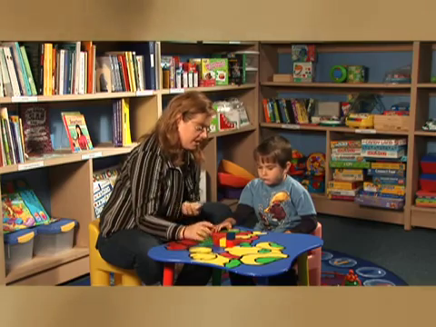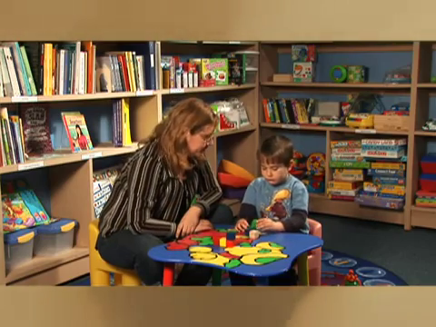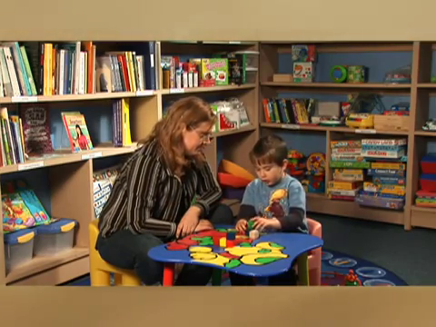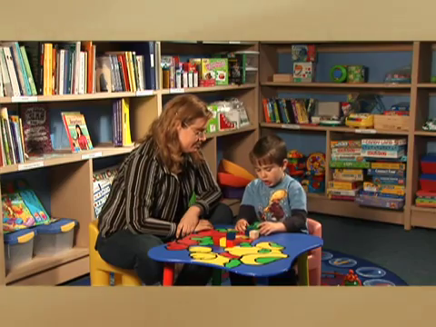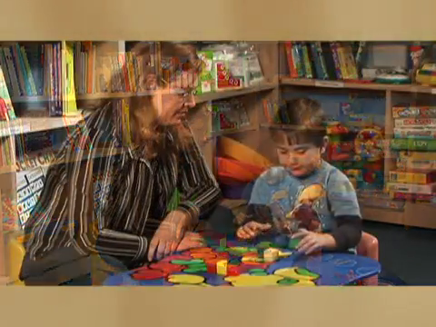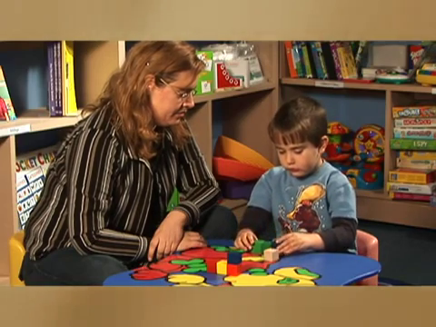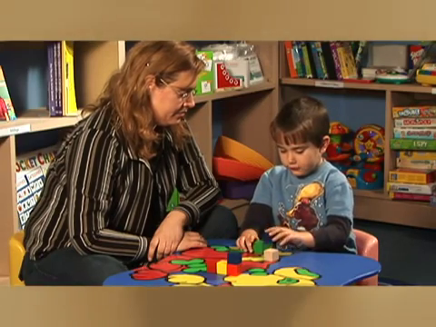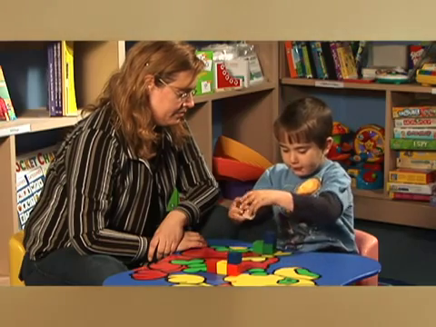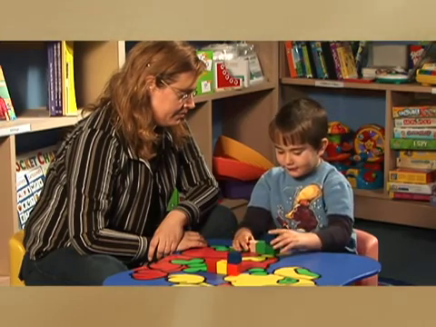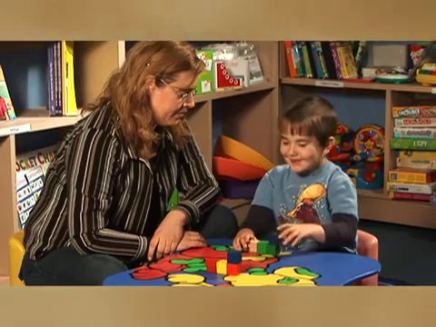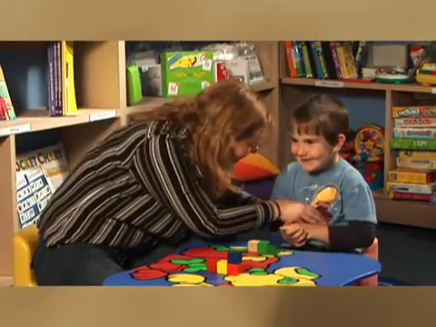I built a train. Can you make a train? Yeah. I put something in my train. And I got in. Wow, look at that train.